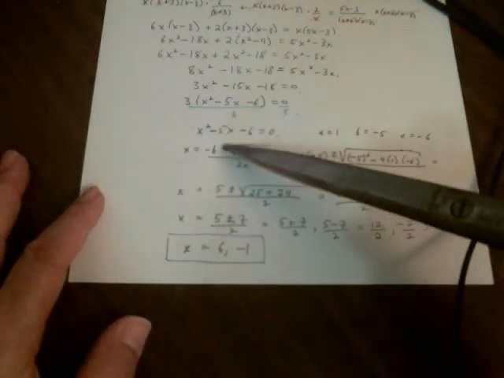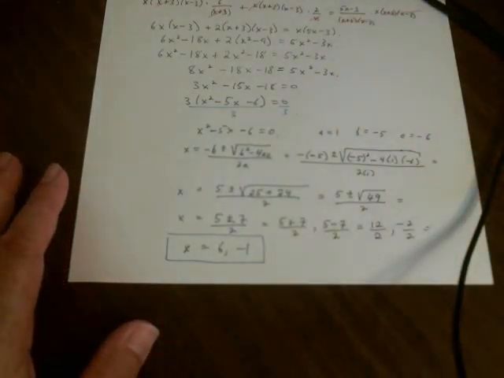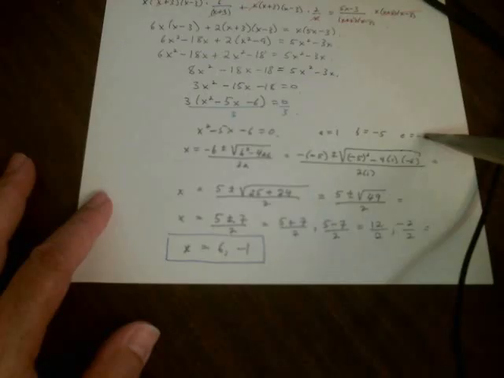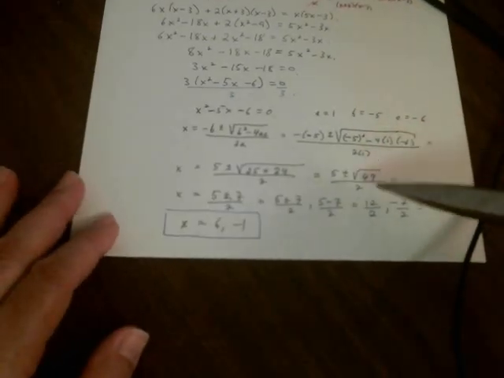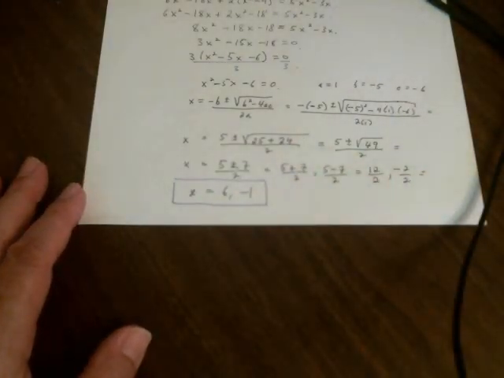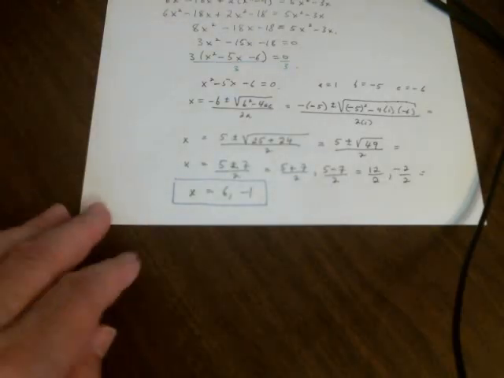So that's negative b plus or minus the square root of b squared minus 4ac, divided by 2a. Identified what a, b, and c were, plug it in, and just chug through the details. And now we have x equals 6 and x equals negative 1 as possible solutions. We're going to need to check these. So that's page 2 coming up.